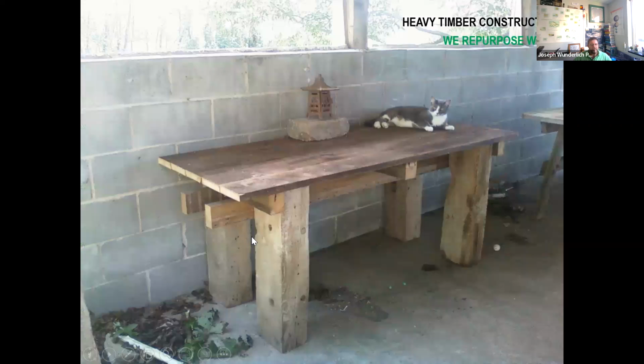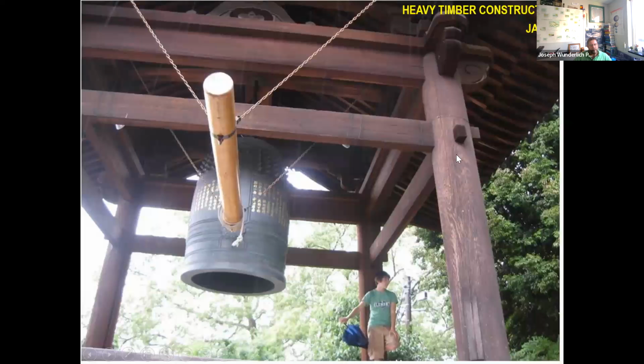That's one of my favorite pictures. Here's my favorite kitty, Little Miss, on the table that my son designed and made with our repurposed wood. And then some more heavy timber stuff.